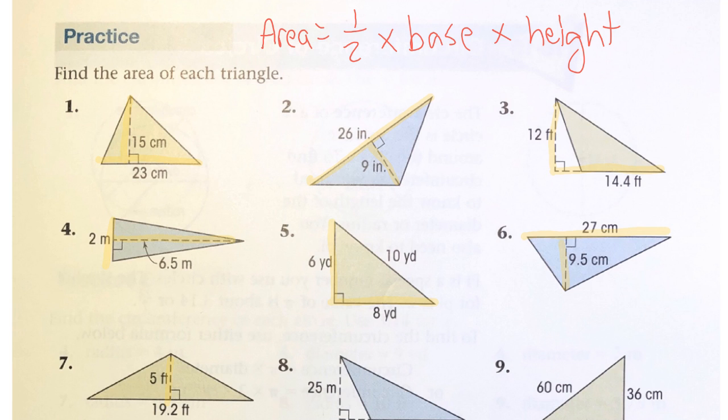So here we have our problem for number 1 being 15 times 23. So we got our base times our height, and that's going to give us 345, but we still need to do half of that. So what is half of 345?